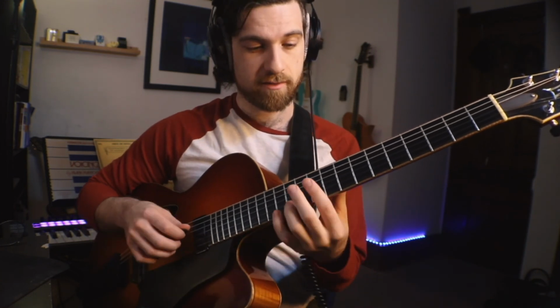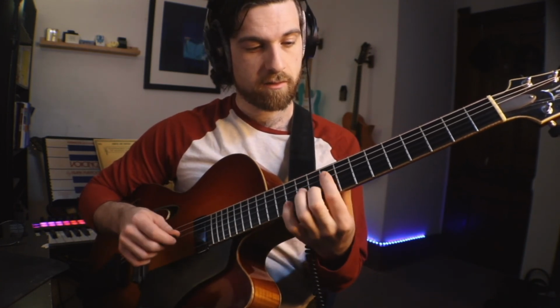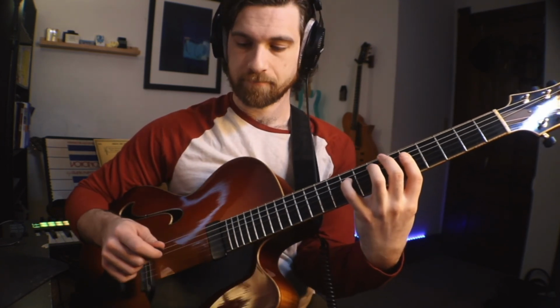Again, you can really do this formula over any part of the scale and just voice lead. You can voice lead down as well. Obviously, I could do this. There's all sorts of combinations. Don't think you just have to go up or down. You can also skip around.